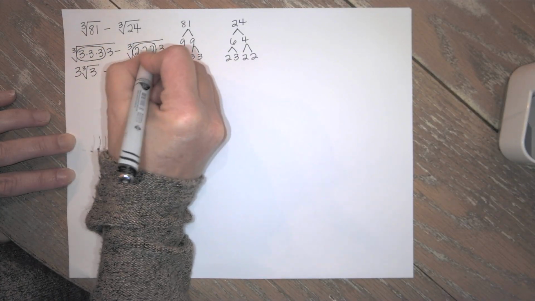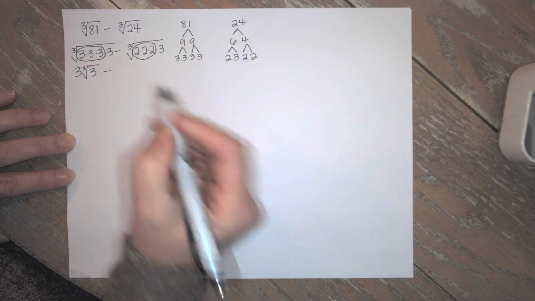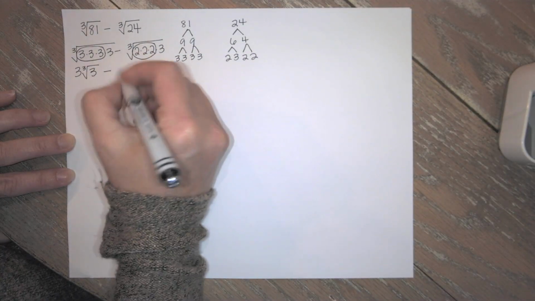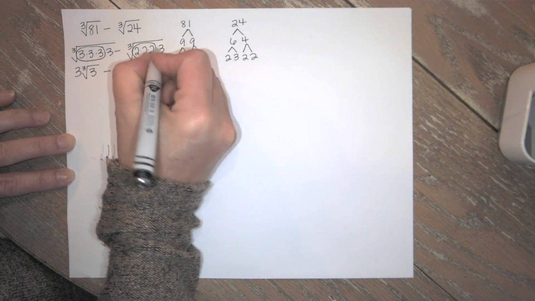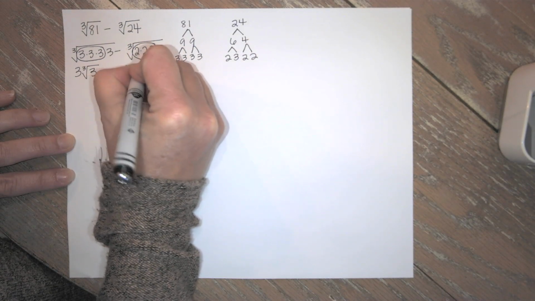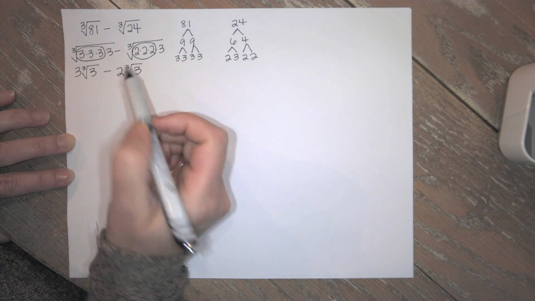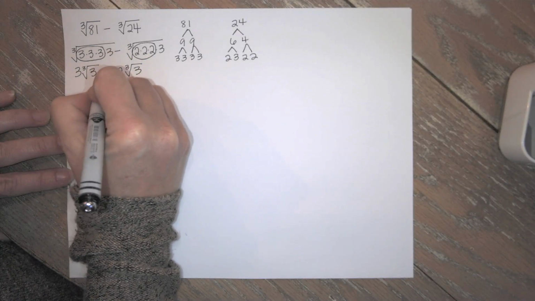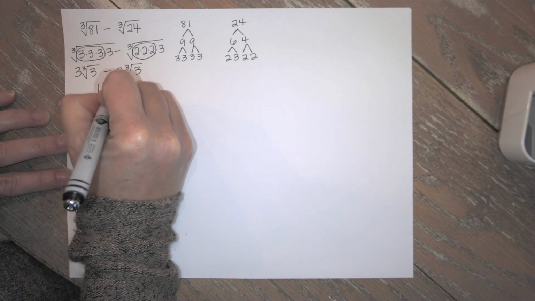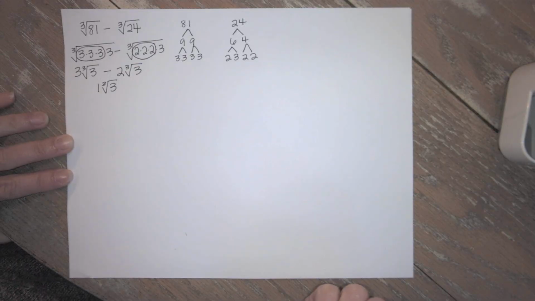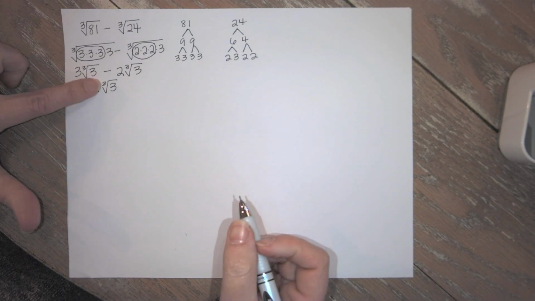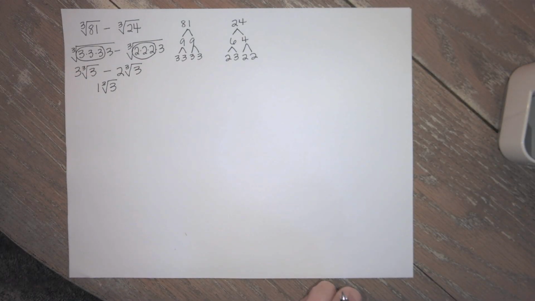Okay, here, 2 times 2 times 2 is 8. The cube root of 8 is 2. So a 2 comes to the outside, and a 3 is left under the radical. 3 cube roots of 3 minus 2 cube roots of 3 is 1 cube root of 3. Do you have to put the 1 there? No, you don't. You can just put this, and there would be an understood 1 there.